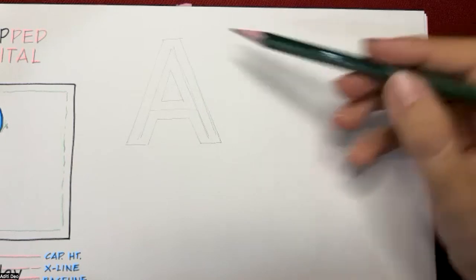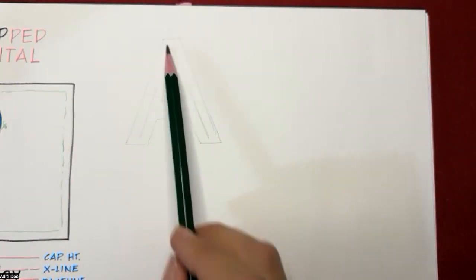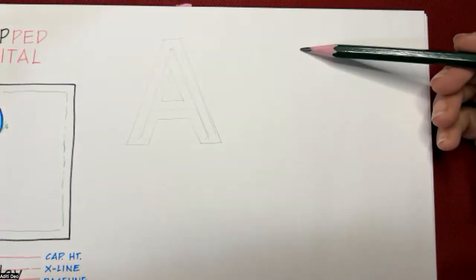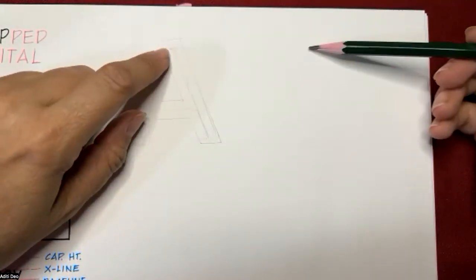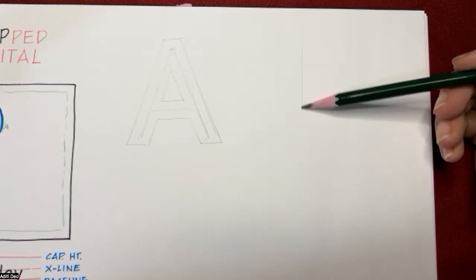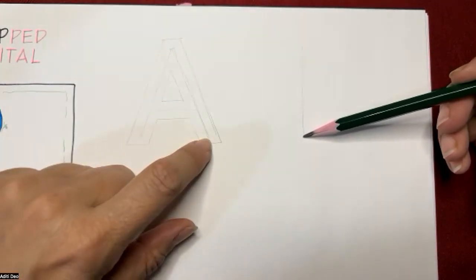Let's make a B also. Now remember, we have to make it about the same size. So make this B about the height, leave a lot of room around. About the height of this A. Keep checking that your line doesn't go too low.